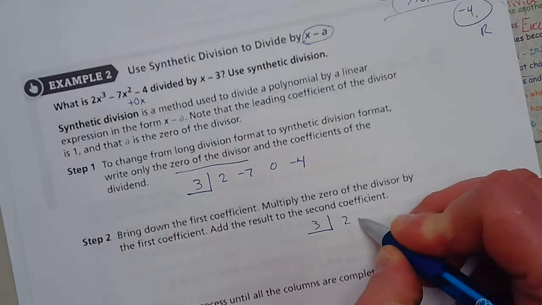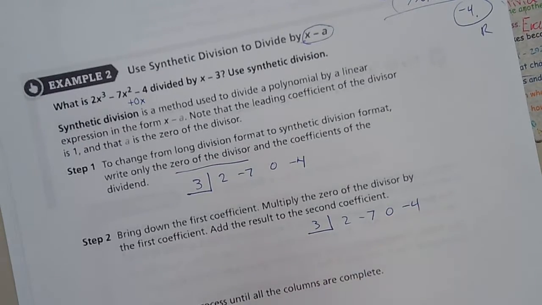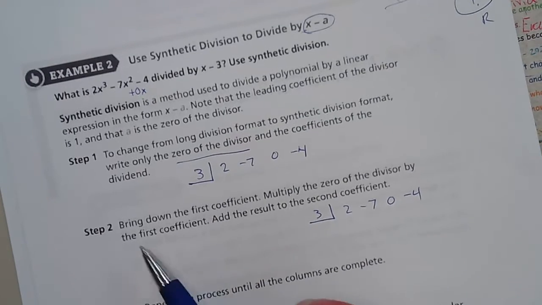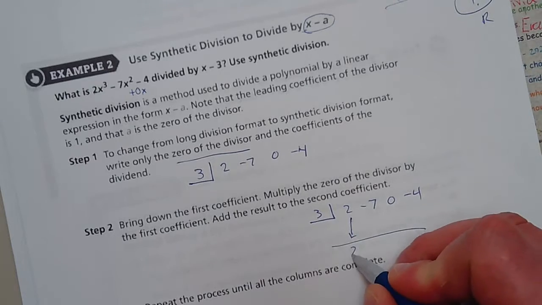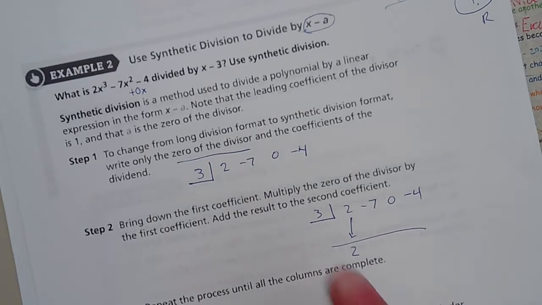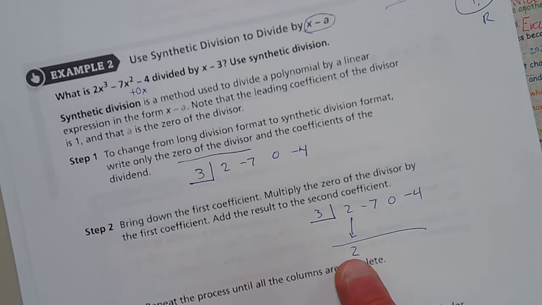So I'm just going to rewrite the same thing I just did there. Again, these are my coefficients from my dividend. That's the 0 of my divisor. So here's the move. It says bring down the first coefficient. So we just bring this down, and we write it right here. Easy peasy. Multiply the 0 of your divisor, which is 3, by this first coefficient.